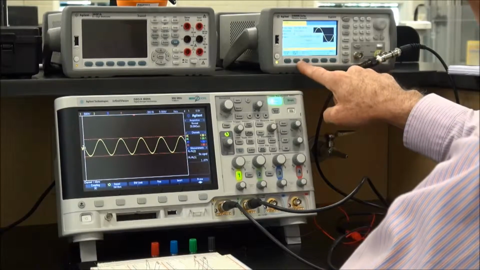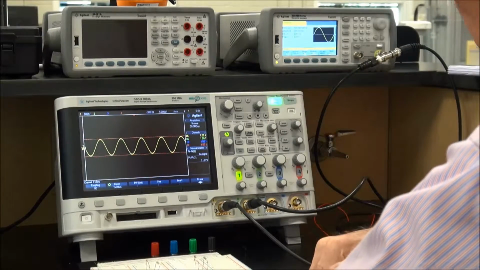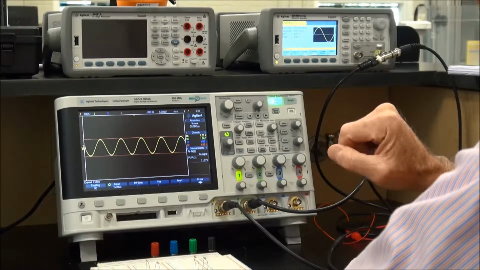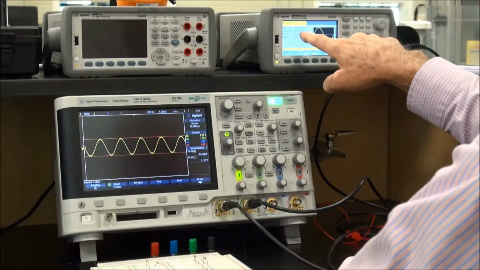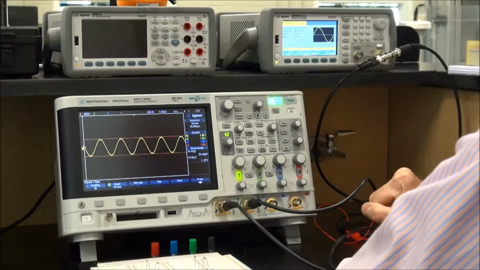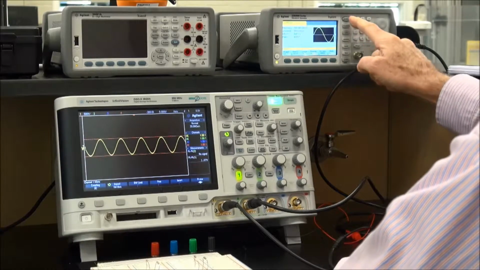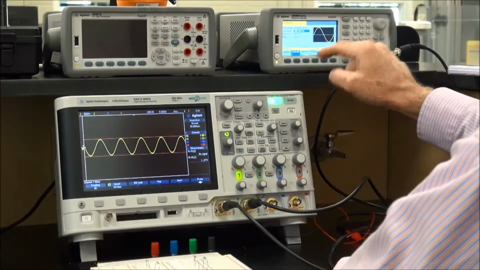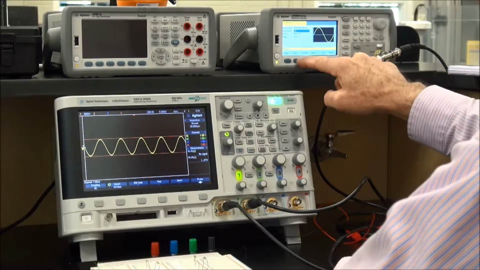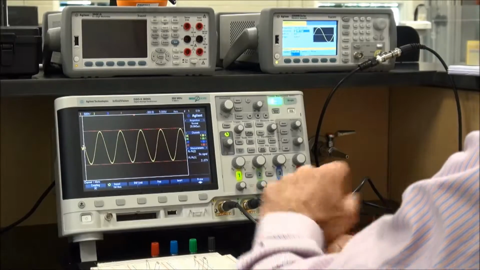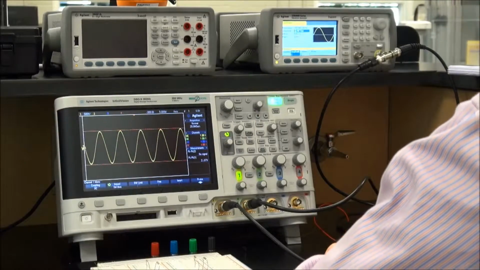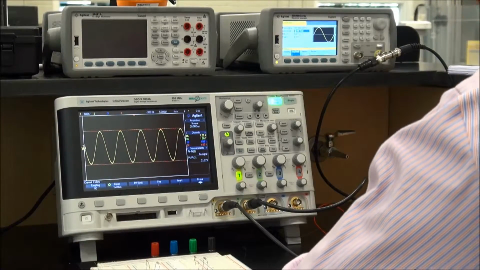If I pick output load and I set this to 50 ohms, you'll see what happens is that in order to match what I see on my oscilloscope, it's reduced my amplitude to 500 millivolts, which I can change by just picking amplitude, putting 1 volt peak to peak, and then we're back to where we started, where we see 2 volts peak to peak on my oscilloscope.